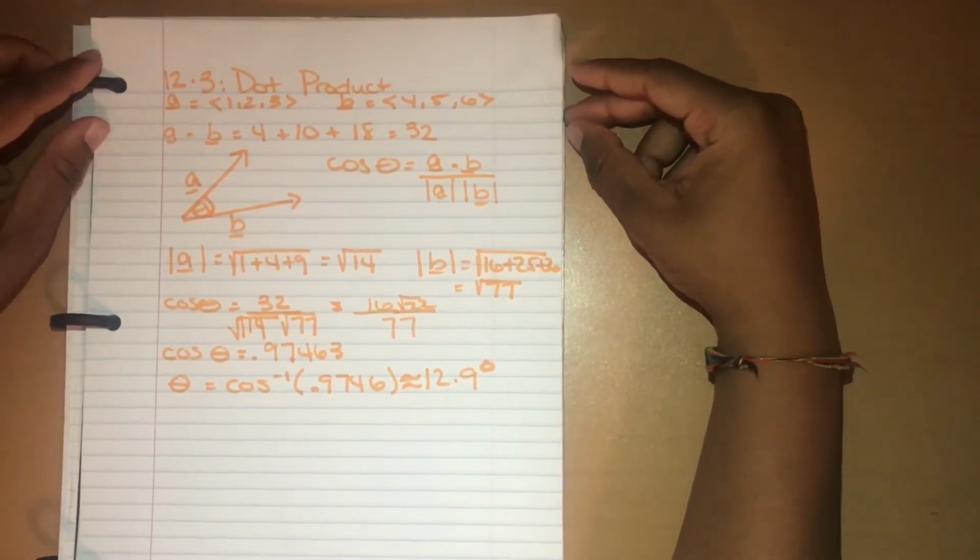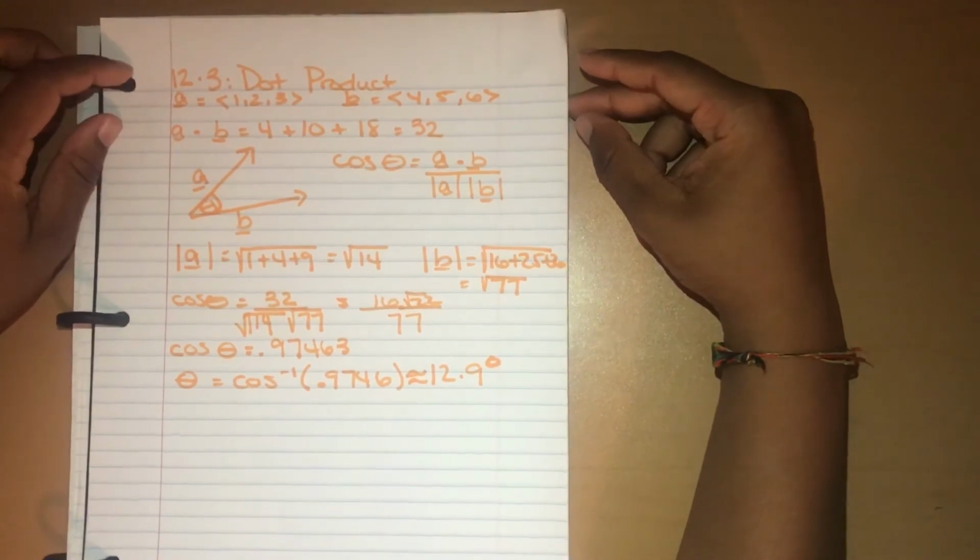This is just one of many things that you can do with the dot product.